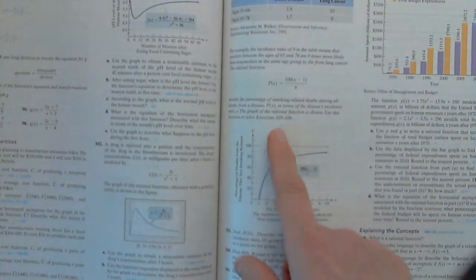So here's another application, and this is problem 103. Let's just read it. So what type of function is it? It is type 1. What would be the horizontal asymptote? What is the leading coefficient of the top after you distribute 100? 100, right? What is the leading coefficient of the bottom? 1. So what would be the horizontal asymptote? Exactly, 100 over 1. Very good, which is 100.